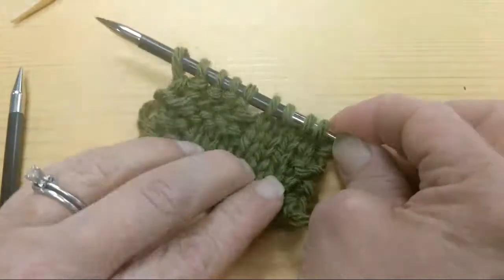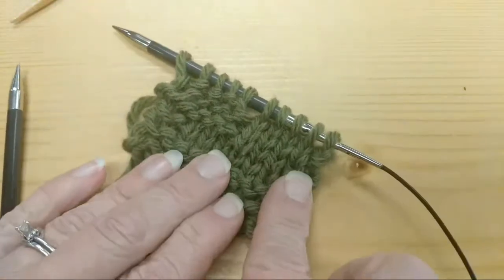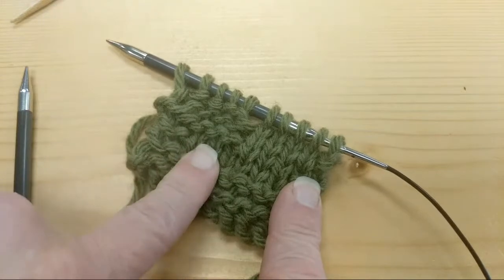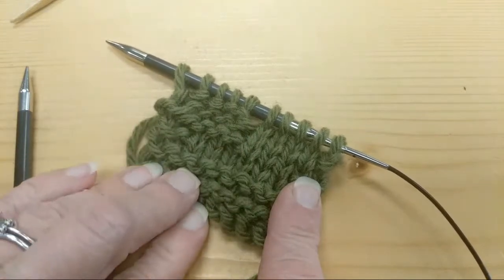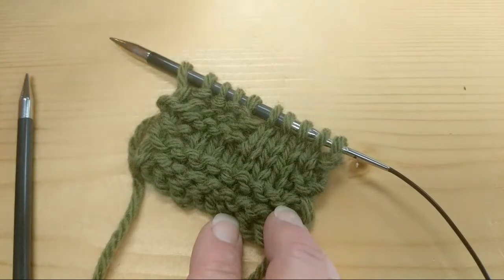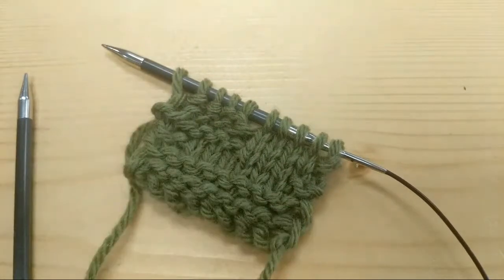There you go. I hope that helped you a little bit. Take a little bit of the mystery out of laddering a stitch down to fix it. It can be done. It can be done even with lace, and it can be done with cables. Just be patient with yourself, okay?